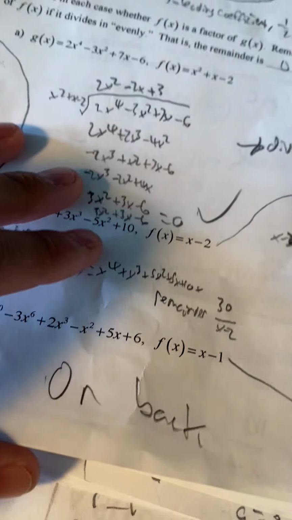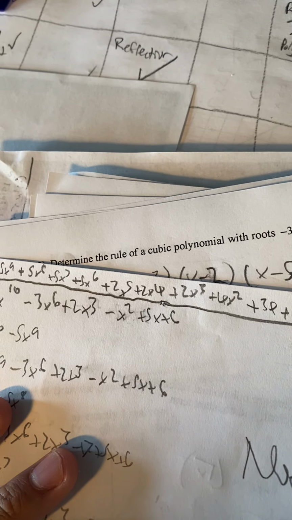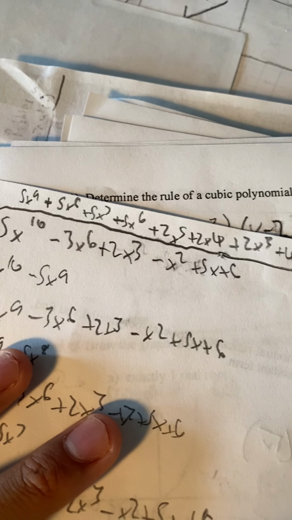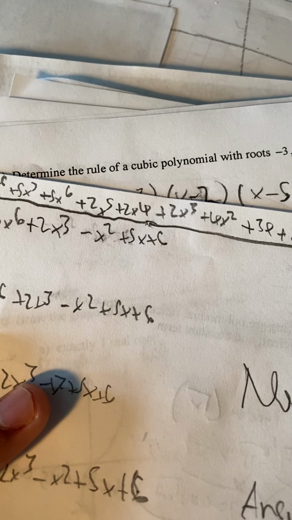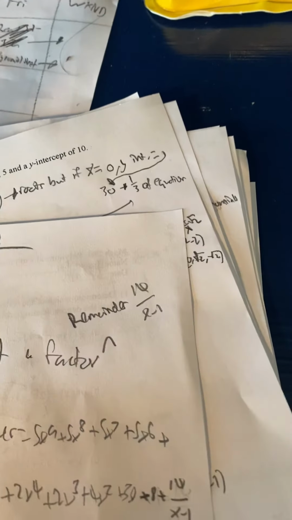And then I did this one on the back because I just didn't have enough space to do division. And so, yeah, it took a long time, but I came out to the equation 5x to the 9th plus 5x to the 8th plus 5x to the 7th plus 5x to the 6th plus 2x to the 5th plus 2x to the 4th plus 2x to the 3rd plus 4x squared plus 3x plus 8. However, there was a remainder of 14 as seen here, so it is not a factor.